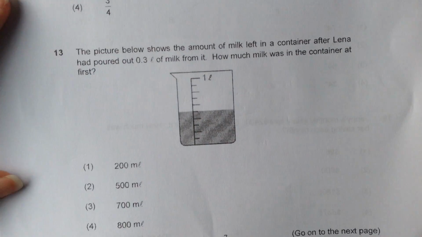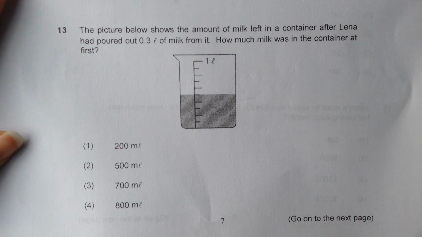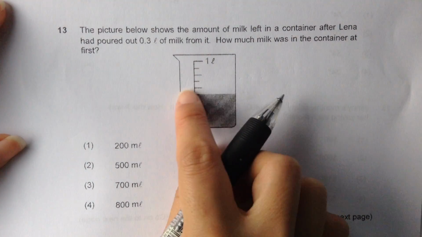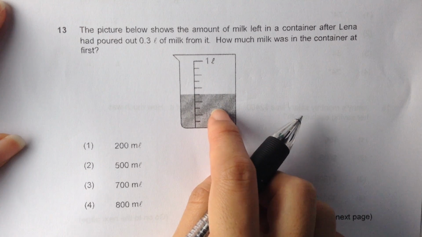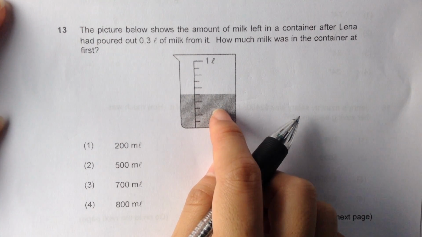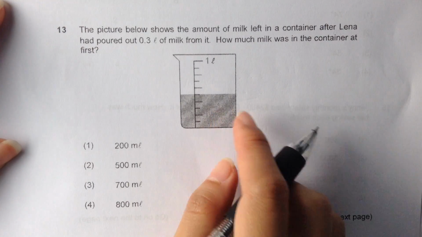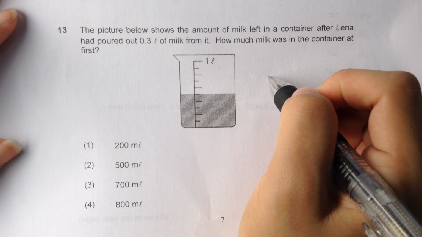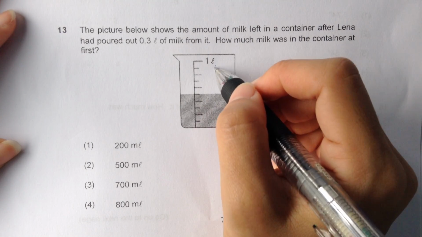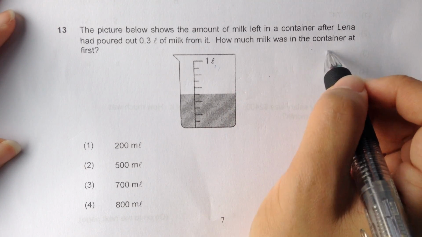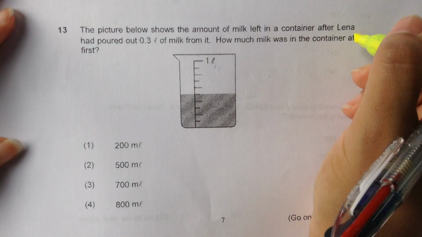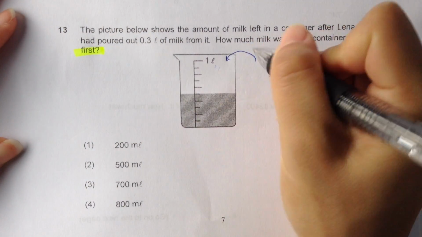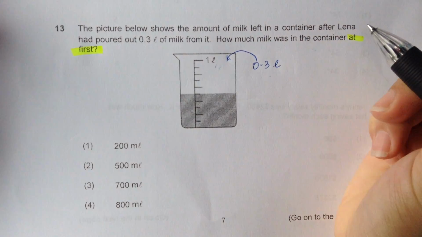Question 13. The picture below shows the amount of milk left in the container. So what is in the container here is left inside after Lina had poured out 0.3 liters of milk from it. So actually what is left here is after something is poured out, so at first there should be more. How much milk was in the container at first? So you want what is in the beginning, so you need to put back the 0.3 liters.